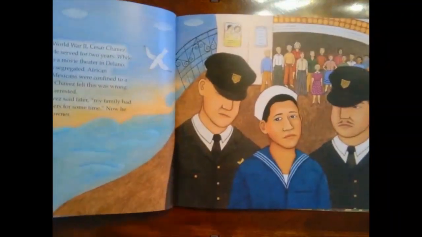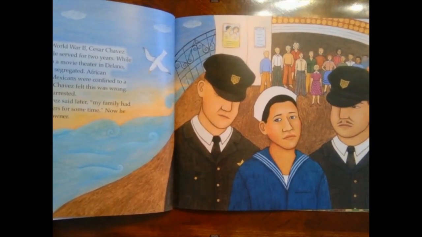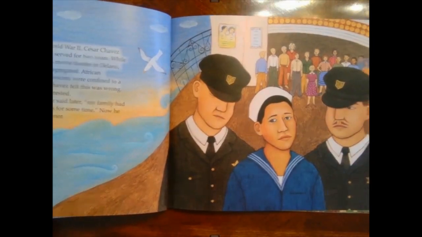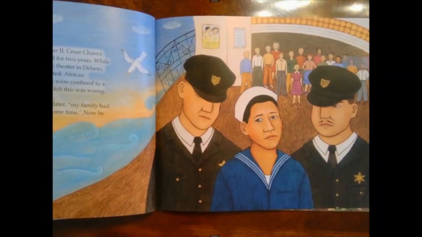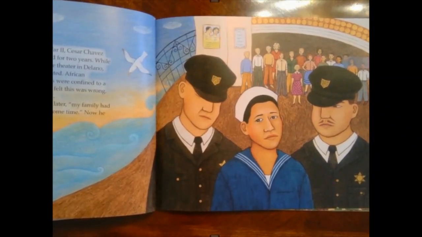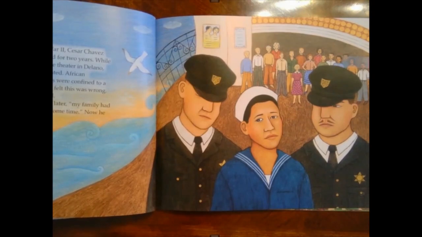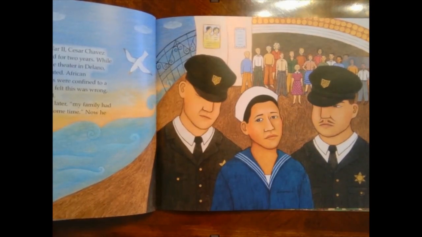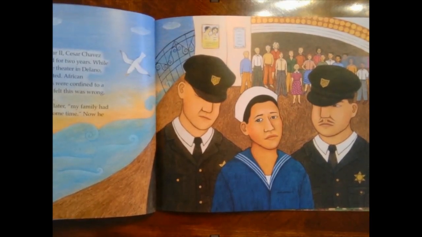In 1944, in the midst of World War II, Cesar Chavez enlisted in the U.S. Navy. He served for 2 years. While on a short leave, he went to a movie theater in Delano, California. The theater was segregated. African Americans, Filipinos, and Mexicans were confined to a section on the right. Cesar Chavez felt this was wrong. He sat on the left and was arrested.